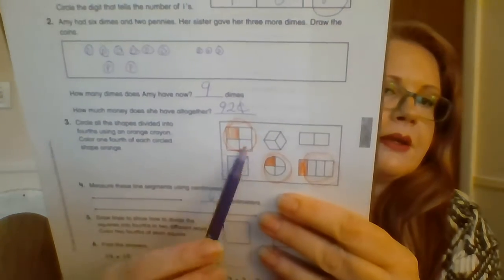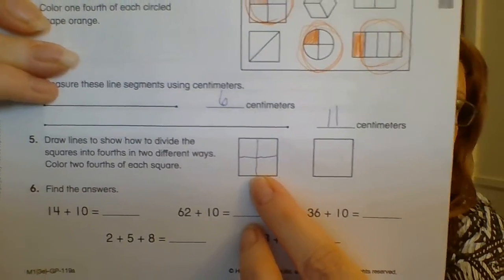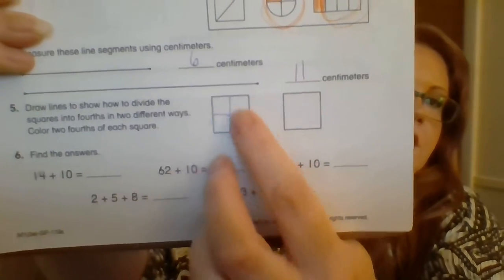All right, number 5. Draw lines to show how to divide the squares into fourths in 2 different ways. So dividing them into fourths. We did this in class a bunch, and you've got this up here to kind of help you if you don't remember. All right, so that first square, I'm going to divide it into fourths in the most basic way. Just going to draw a T shape so that I get the 4 equal spaces.